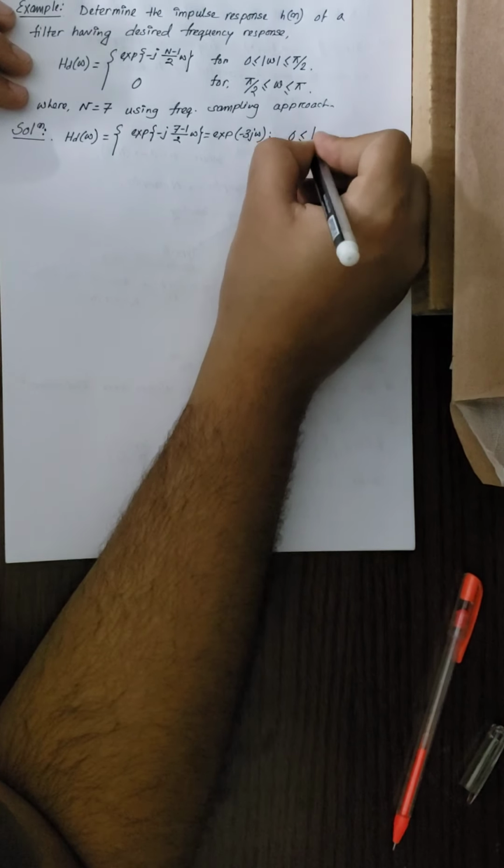This is the value of 1 over N. H of 0 we have determined it to be 1, plus 2 times the summation where k goes from 1 to P, the real part of h of k e to the power minus j twice pi k n over 7, because 7 is the value of N over here.